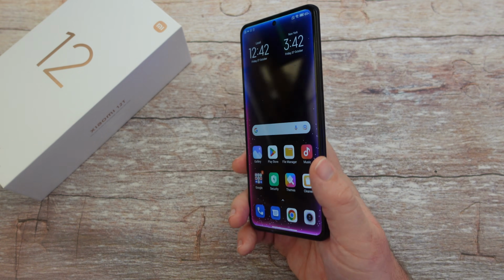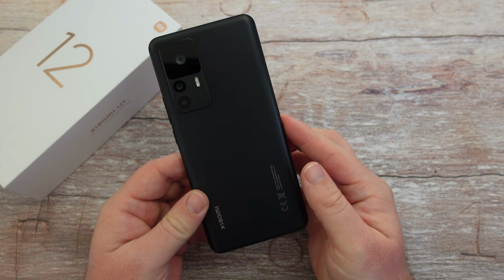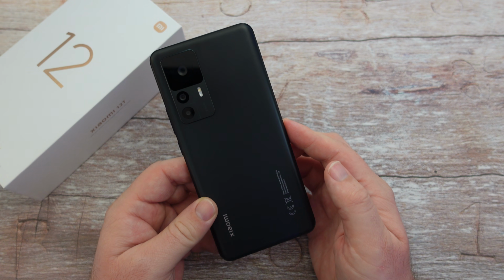So there you guys go. Those are all my tips and tricks for you on your new Xiaomi 12T phone.